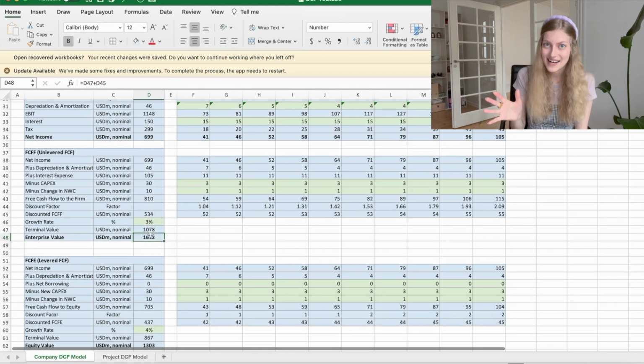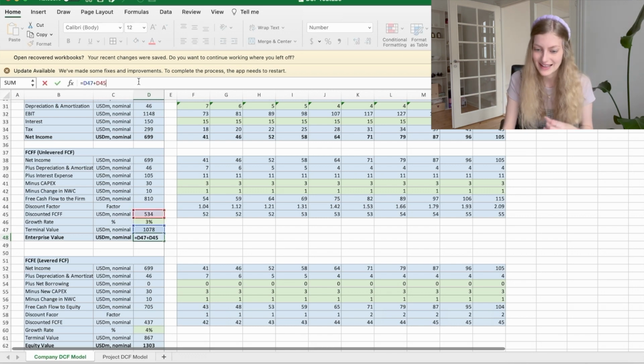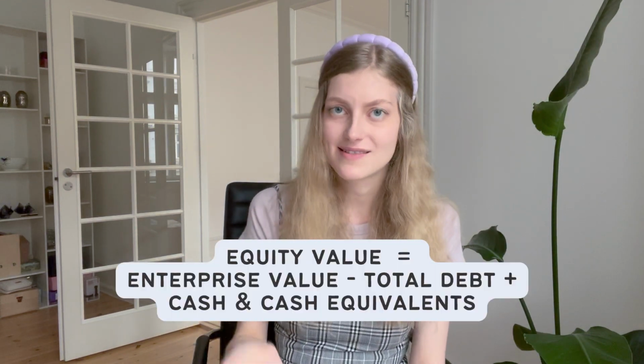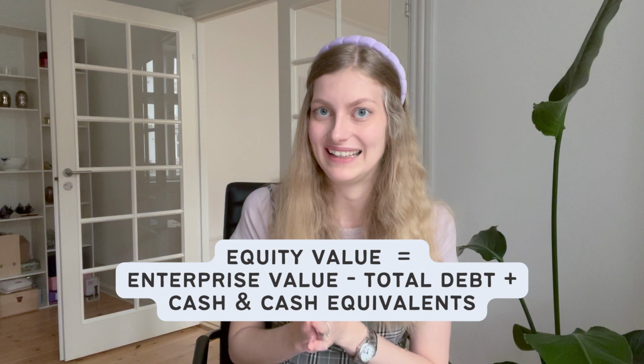And then the enterprise value, which is what we're looking for, that's the company valuation, is simply just the sum of the terminal value and the discounted cash flow to the firm. So yeah, we made it. That is the final outcome of the DCF model, basically, to find the company value. And if you want to find the equity value from this, you could subtract out cash and debt from this number, and then you would have the equity value.